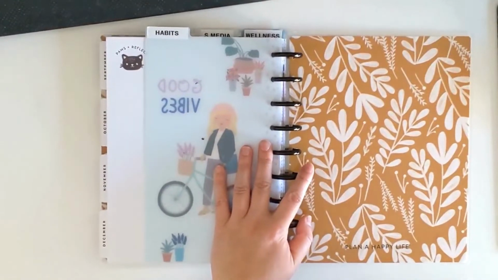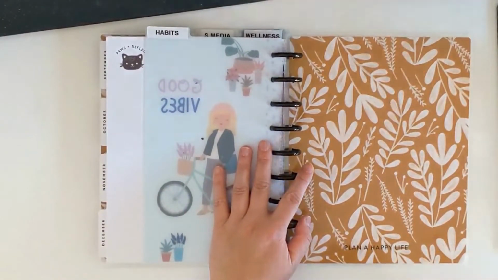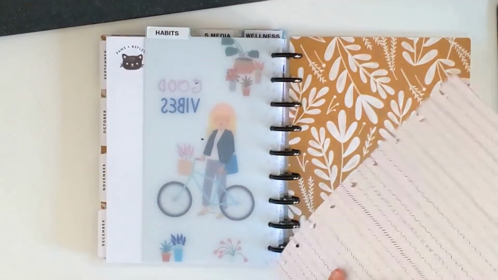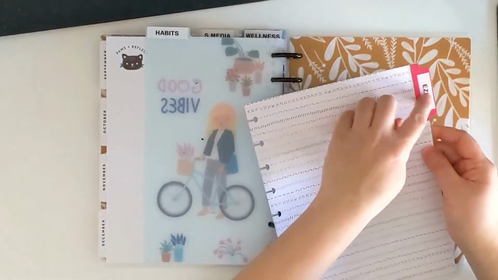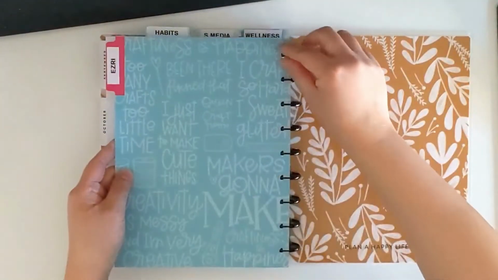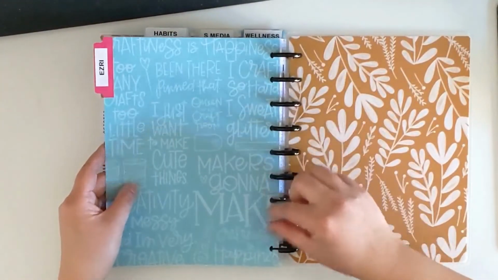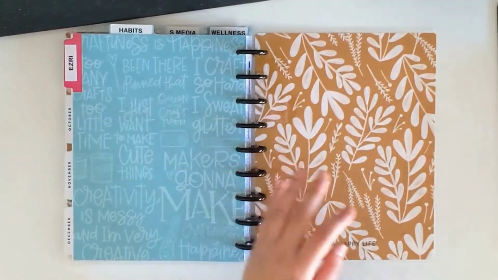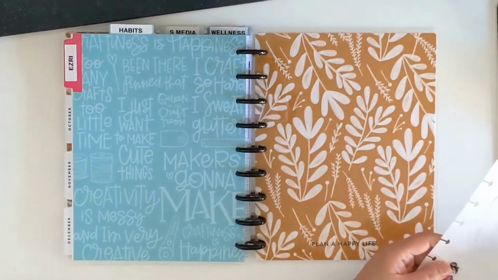The first section, I'm going to be using this tab. It's not going to have this title. I'm going to be using the tab for goals. So there's a special section for my goals. And I've created some inserts for the goal section.